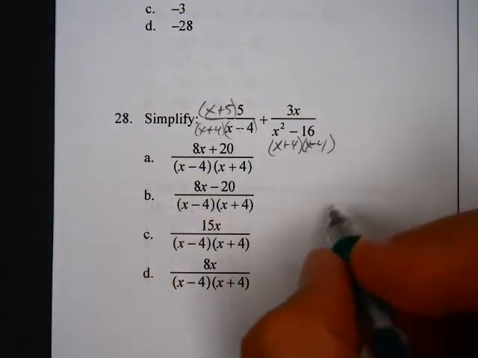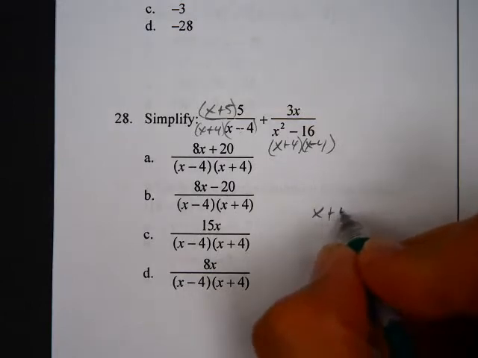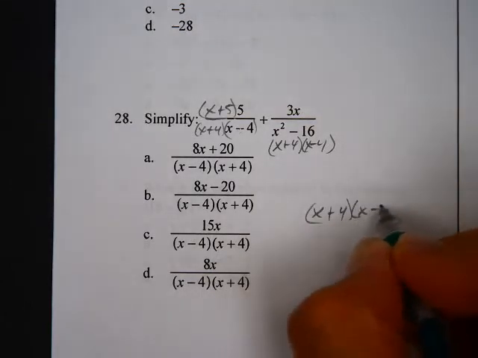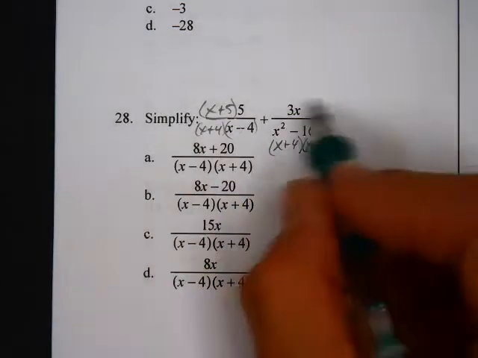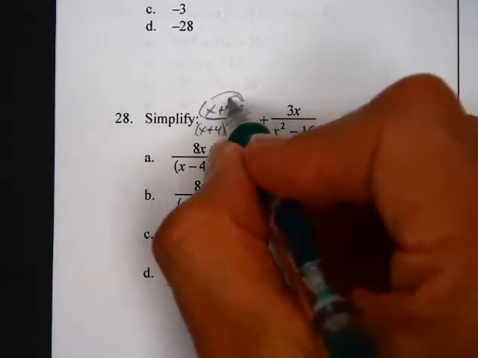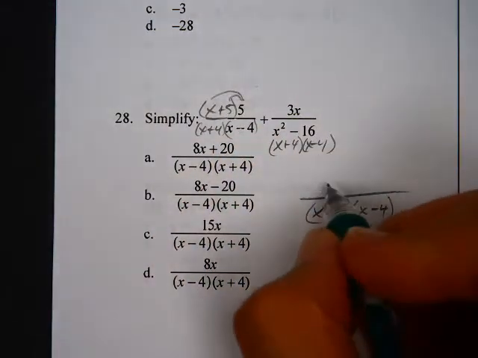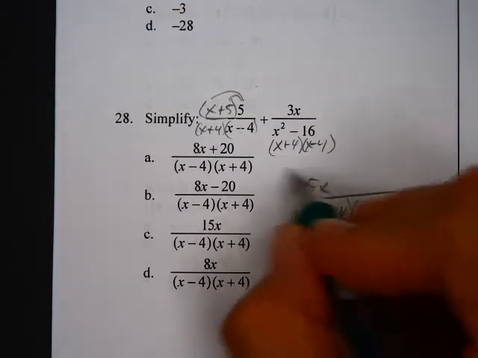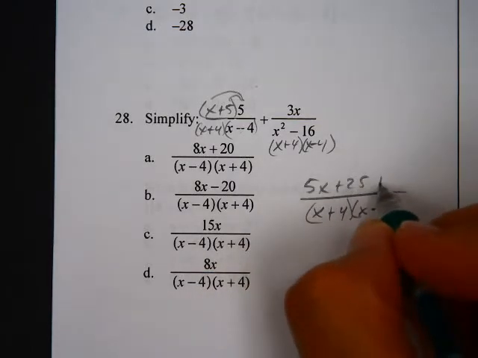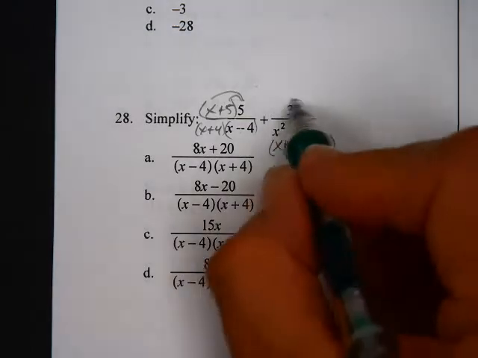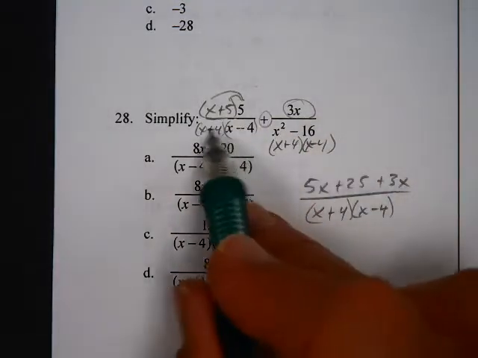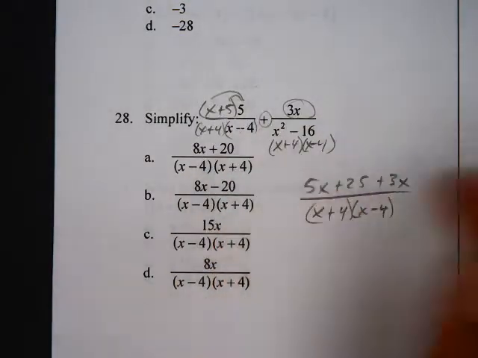Now I'm going to come over here and clean this up. Knowing that I have an x plus 4 and an x minus 4 as my denominator now, I now need to create this numerator by distributing the 5 and then combining like terms. Gives me a 5x plus 25 plus 3x. Now that 3x came from this and that plus. We have a common denominator, so that plus that is acceptable now.